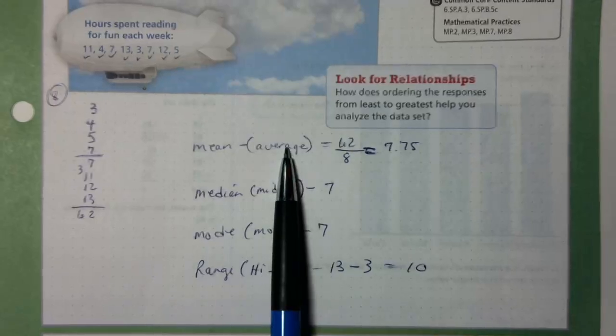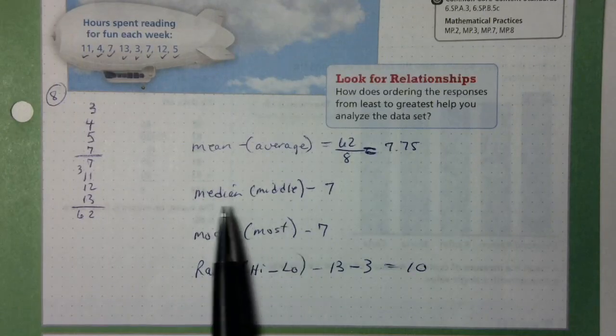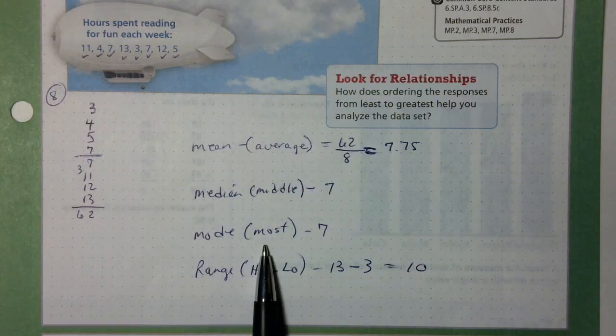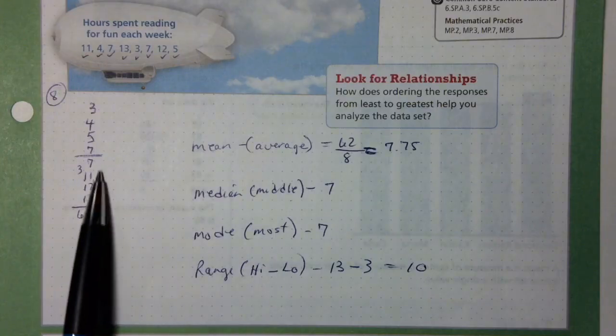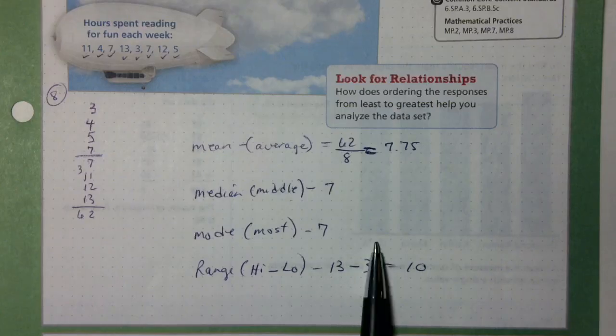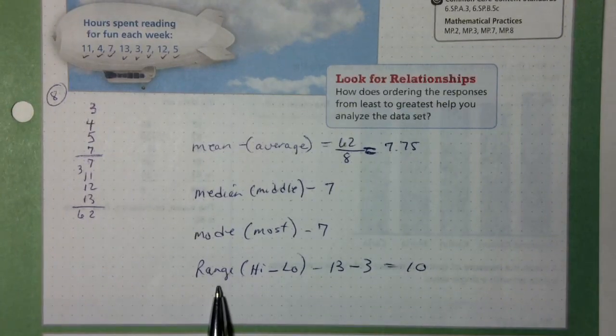We're going to take the average to get the mean. We're going to find the middle one after we put them in order from least to greatest. We're going to look and see what shows up the most times. And there could be more than one. Like if there had been 2 5s and 2 7s, we would put 2 answers down here for this. And the range is always going to be the high minus the low. In this case, it was the 13 minus the 3 for a range of 10.